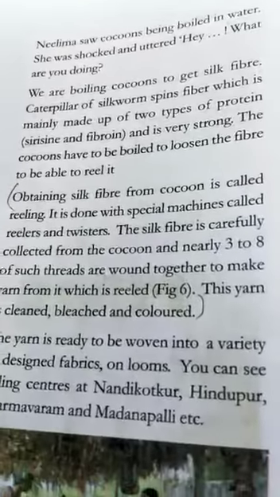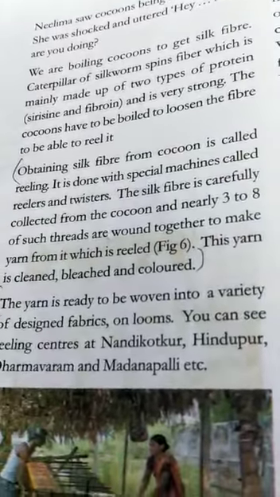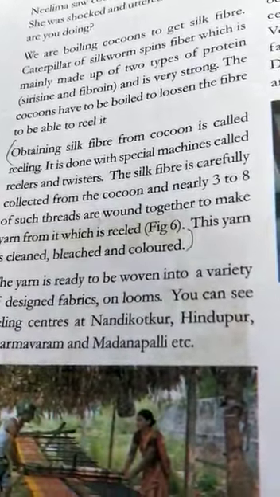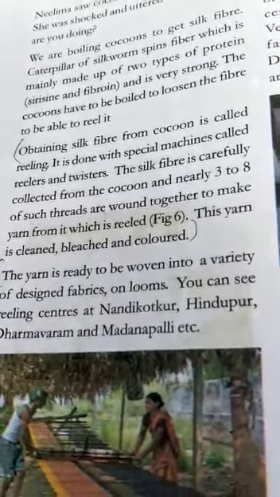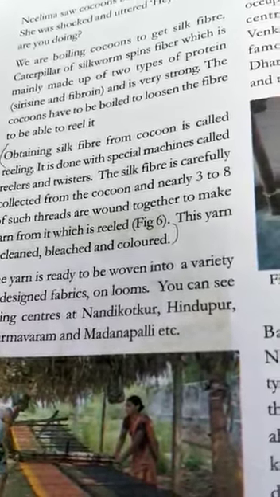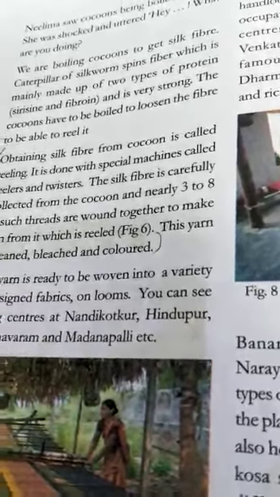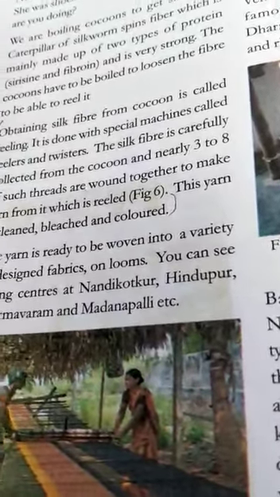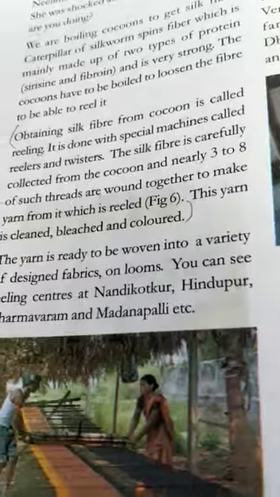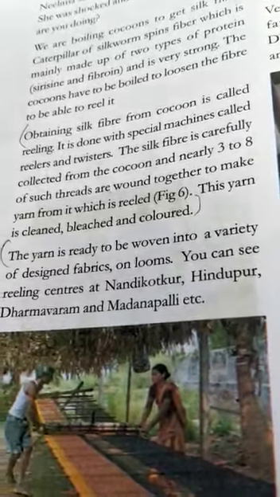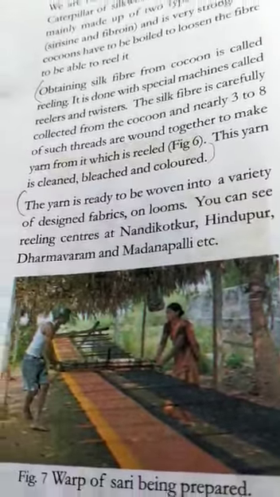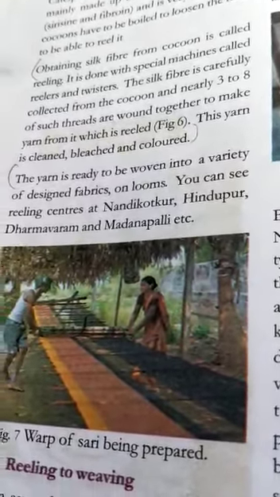Understand? This is another stage of making silk yarn. And in this stage we can see the last stage: obtaining silk from cocoon is called reeling, and this yarn is cleaned, bleached and colored. In silk sarees we are wearing different colors now. How we are getting different colors means they are mixing some colors, some chemicals also, to make the thread strong. The yarn is ready to be woven into a variety of designed fabrics on looms.